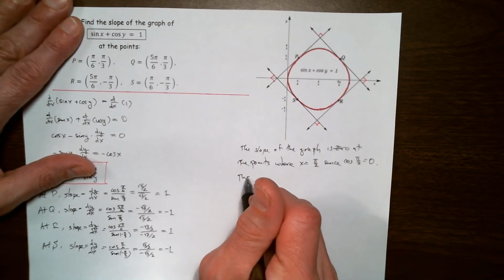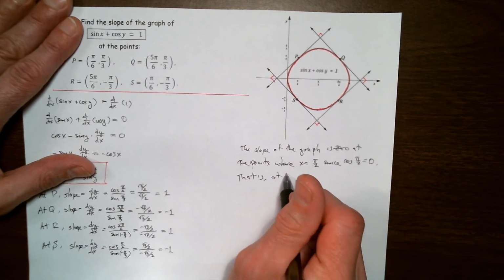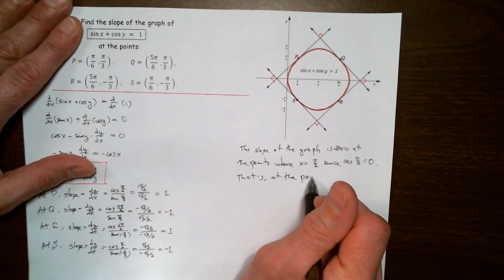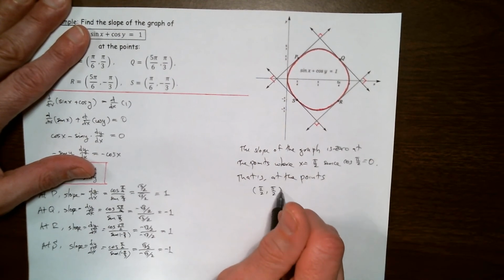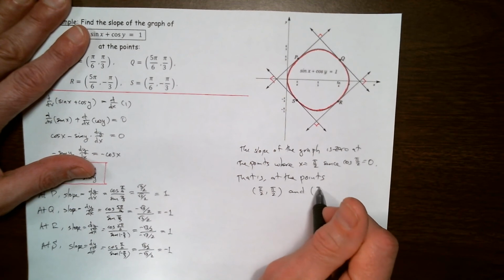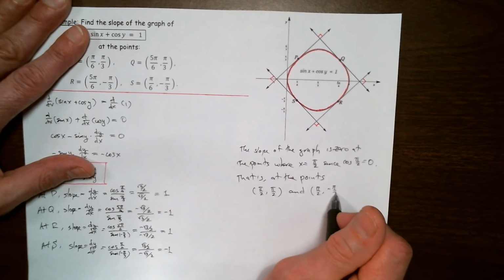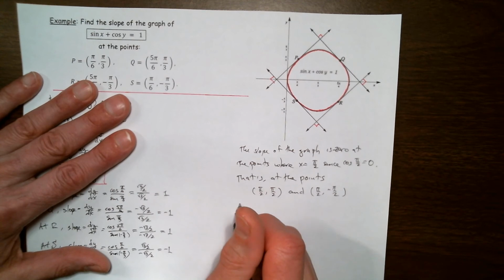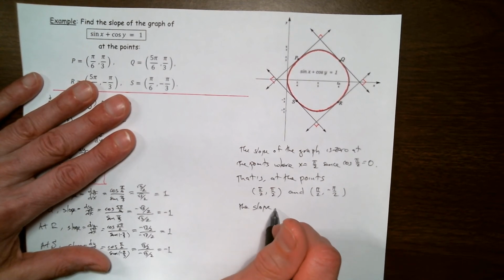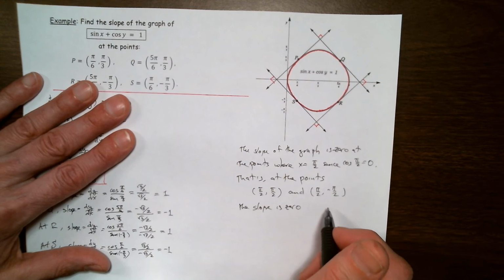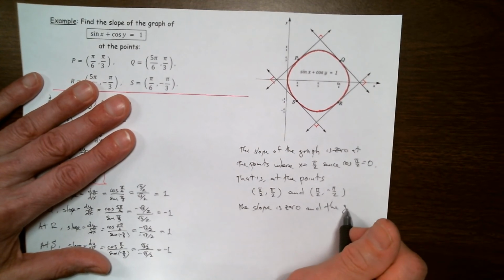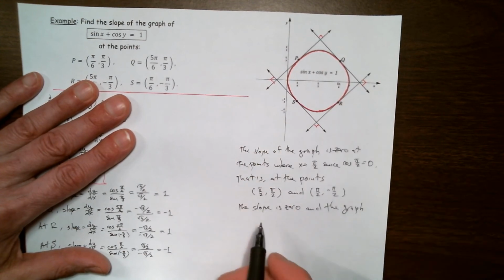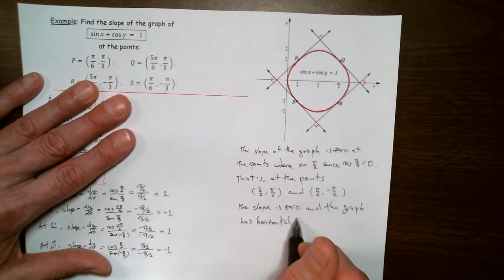That is, at the points pi over 2 comma pi over 2 and pi over 2 comma minus pi over 2, the slope is 0, and the graph has horizontal tangent lines at these two extreme points.